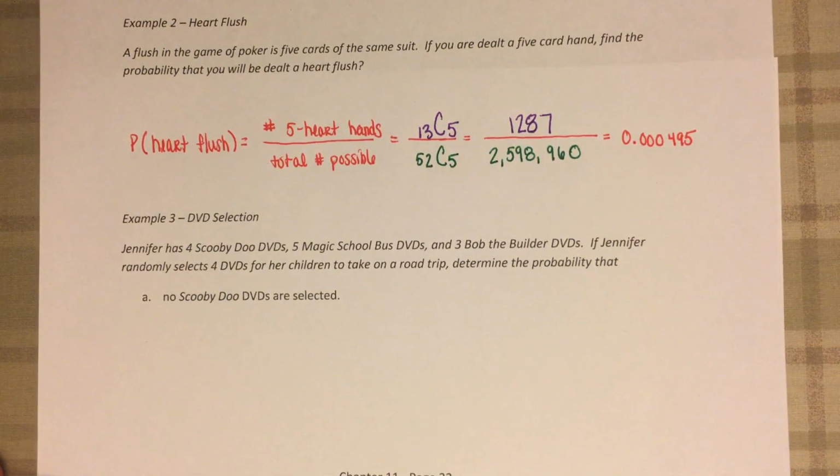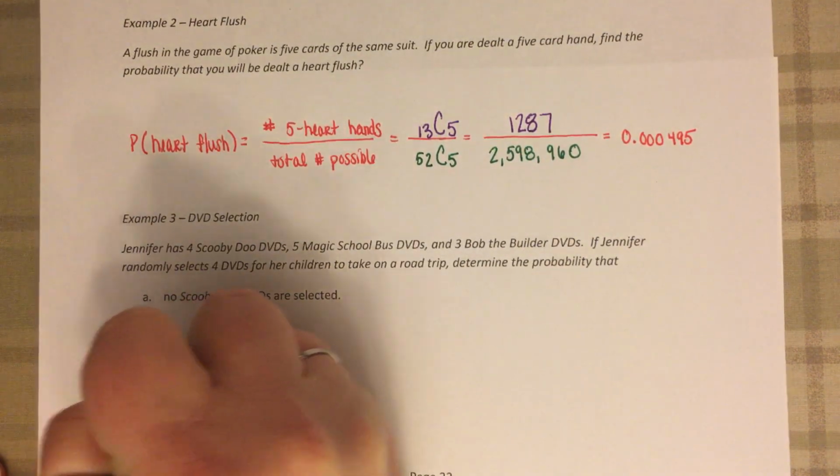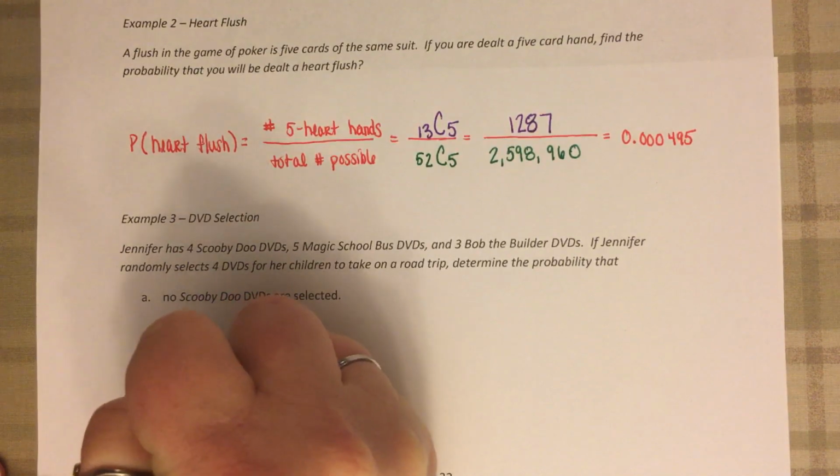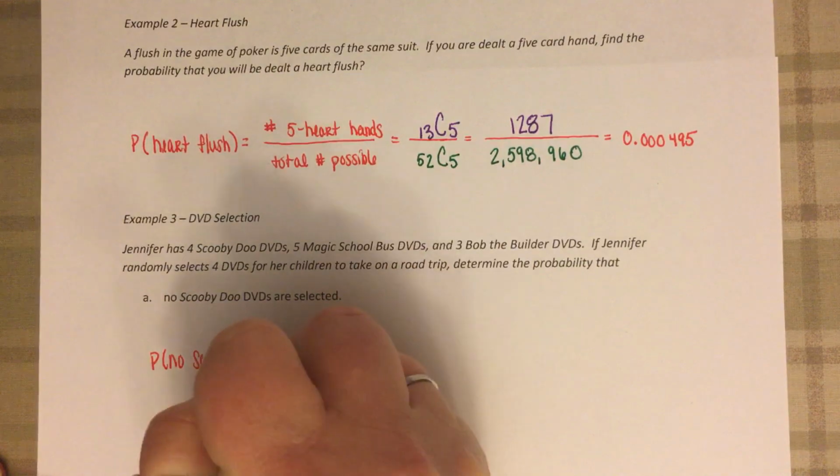This next example, example 3, we're going to start on the bottom of this page and then carry it on to the top of the next page. Jennifer has 4 Scooby-Doo DVDs, 5 Magic School Bus DVDs, and 3 Bob the Builder DVDs. If Jennifer randomly selects 4 DVDs for her children to take on a road trip, determine the probability that, for A, no Scooby-Doo DVDs are selected.